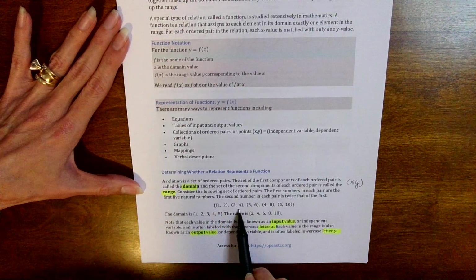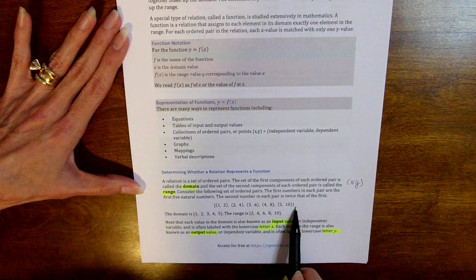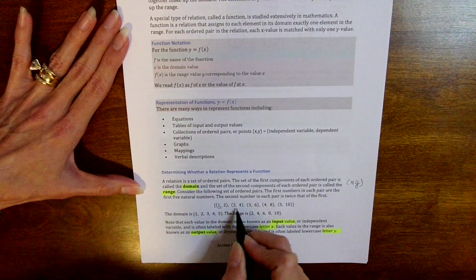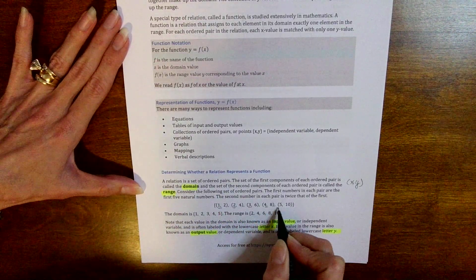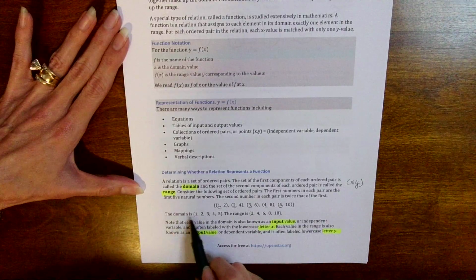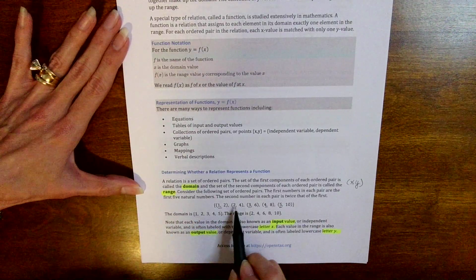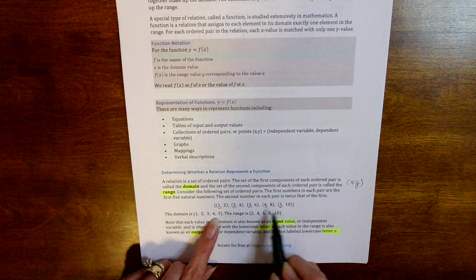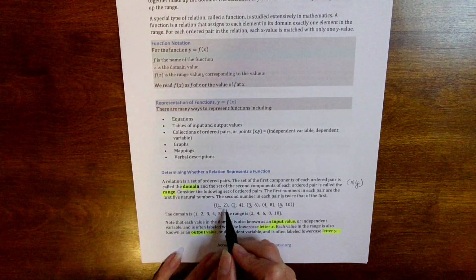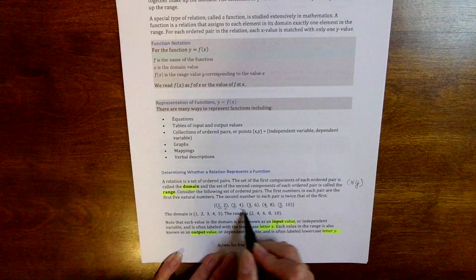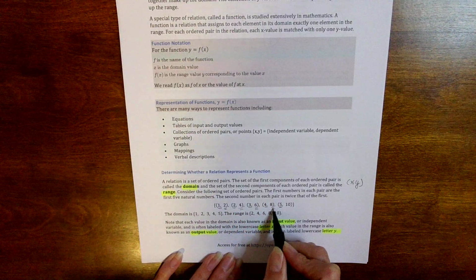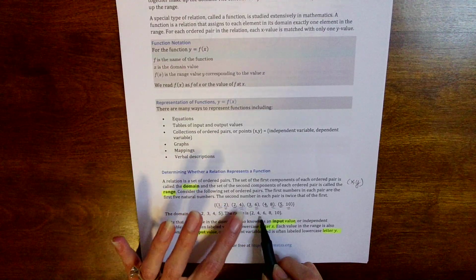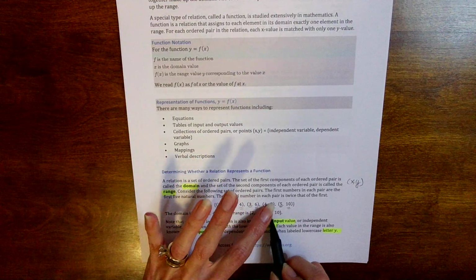So if I have this relation here, and I want to know the domain, it's all just the x values here. I'm going to write that as the set that includes 1, 2, 3, 4, and 5. And then the range will be your y values. It's the set that includes 2, 4, 6, 8, and 10.